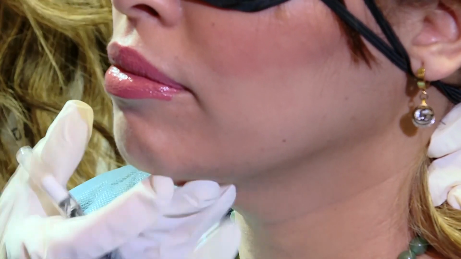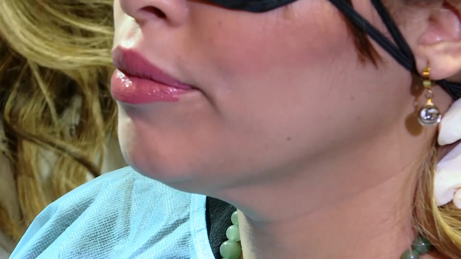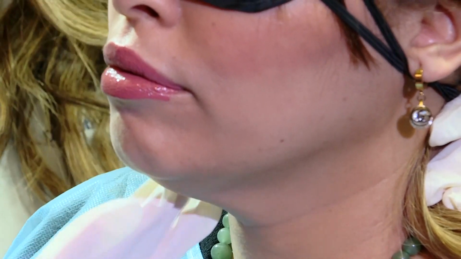So we proceed with our model. Usually, we inject our patients lying down. But here we have to inject the patient while seated, because first of all we need to address the pathology. We need to see here from the side.